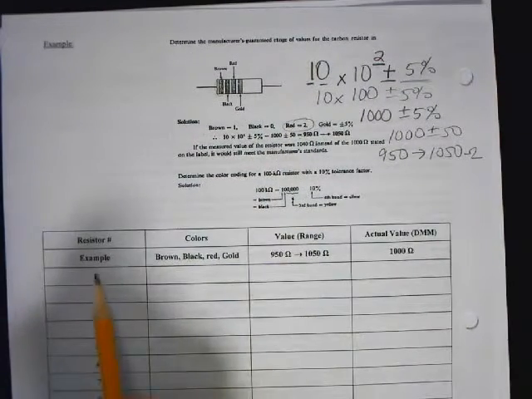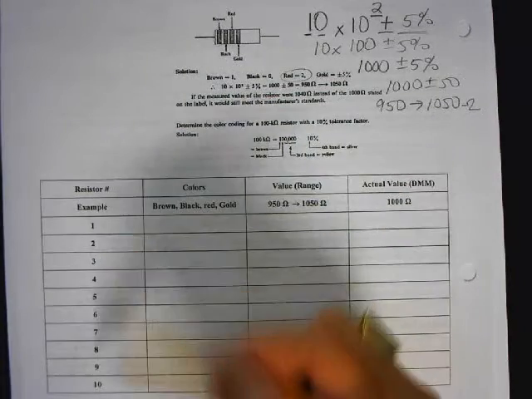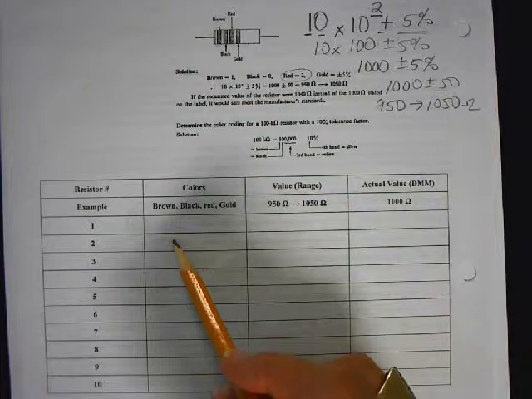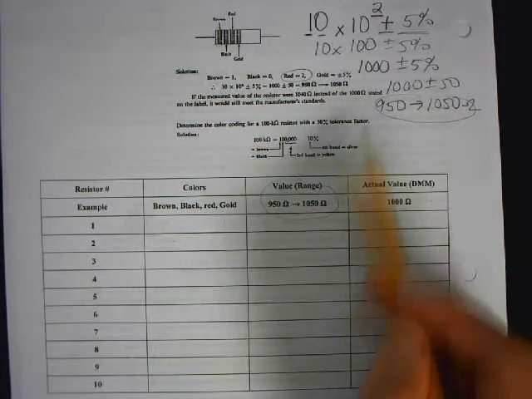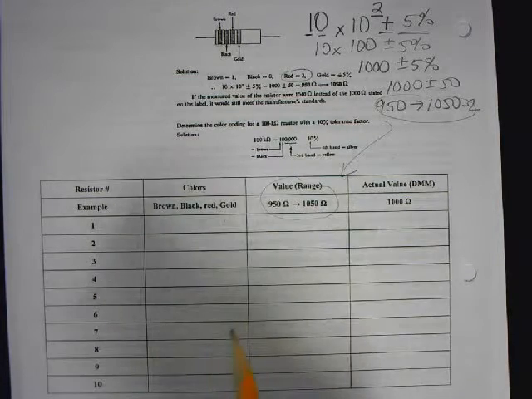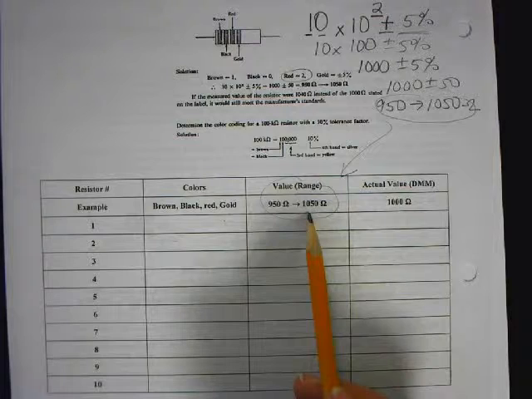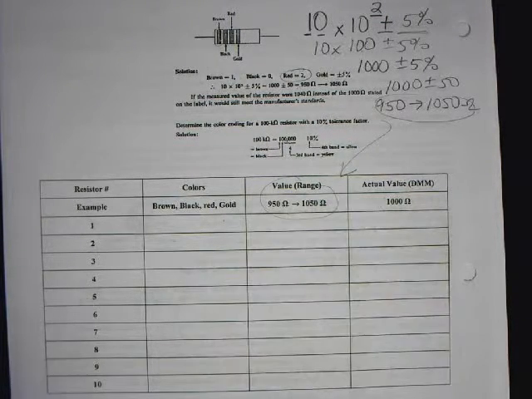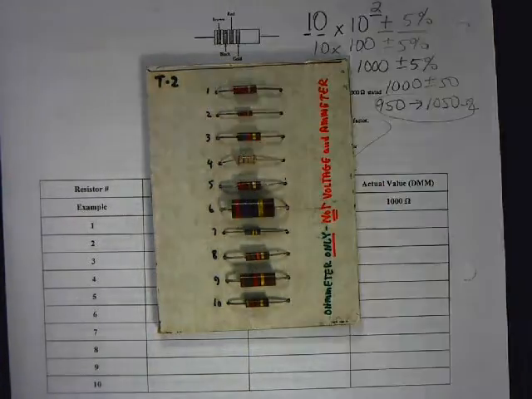Okay? So what we're going to do is, if you look at the chart, we have 10 resistors. First, I'm going to write the colors in order from left to right that I see. Then I'm going to write this. By using the color coding, I'm going to write what the range should be. The actual value, you're not going to write the number in between. The actual value is, what you're going to do is, you're going to take your resistors.